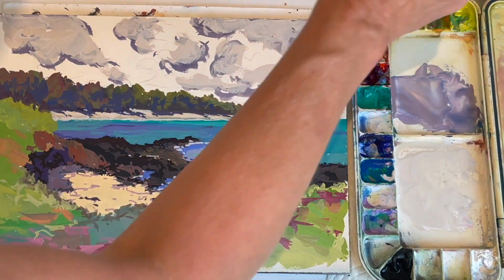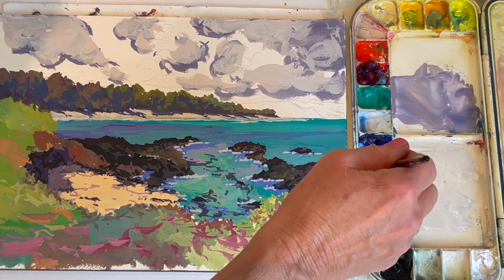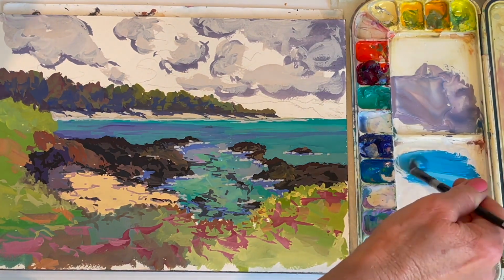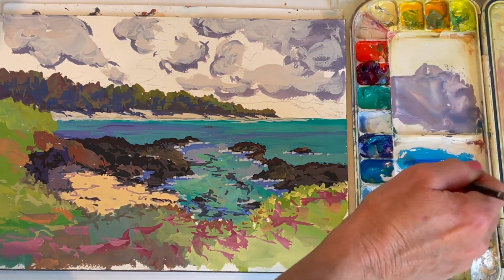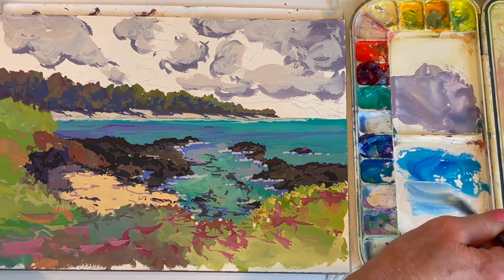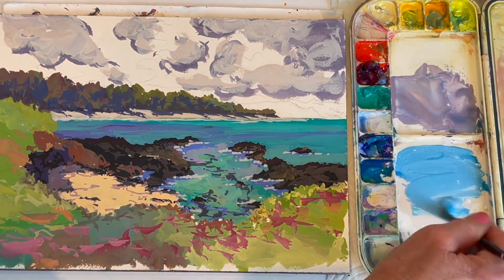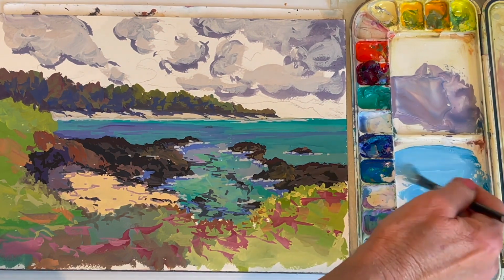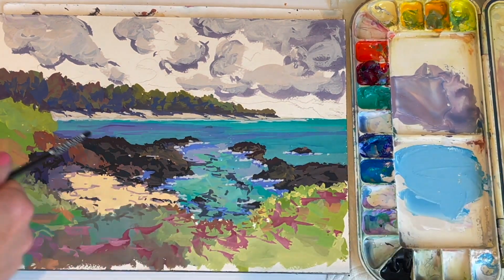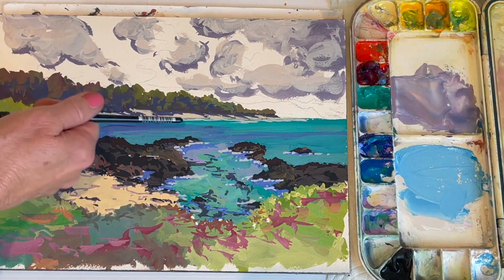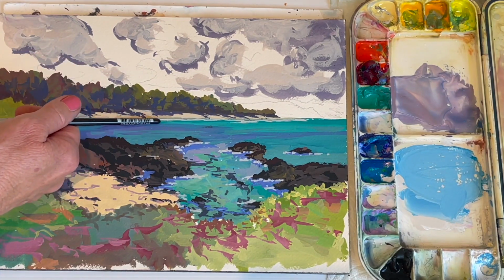Before we go into the clouds anymore, I'm going to start putting the sky in. So I'm going to use cyan and ultramarine, both blues, plus titanium white. And I want to make sure that the sky blue is lighter overall than the blue in the ocean.